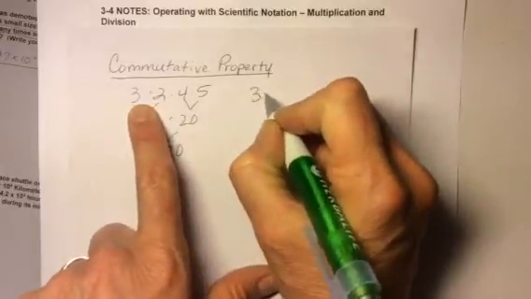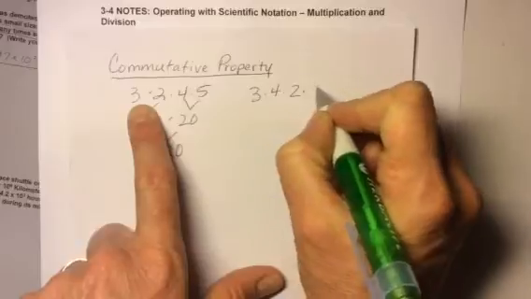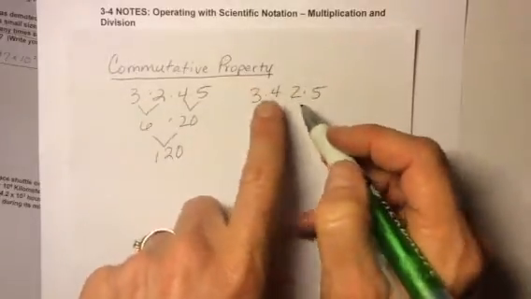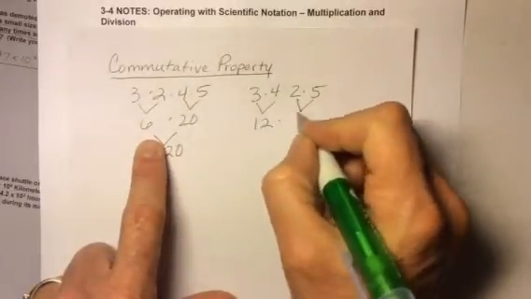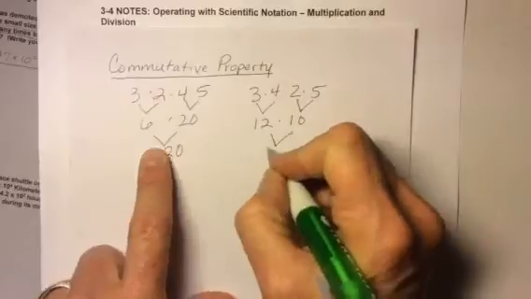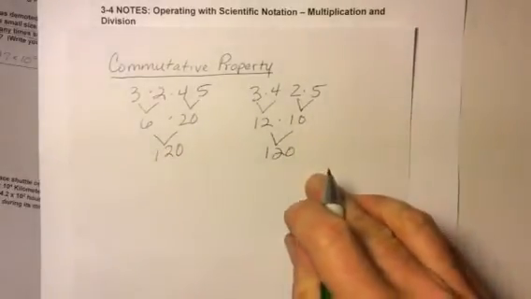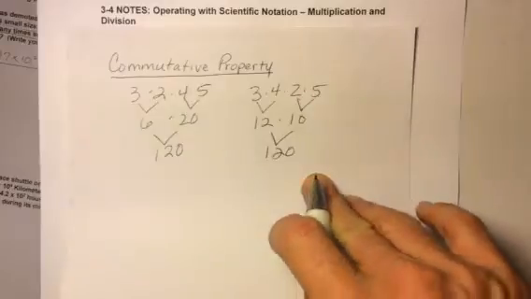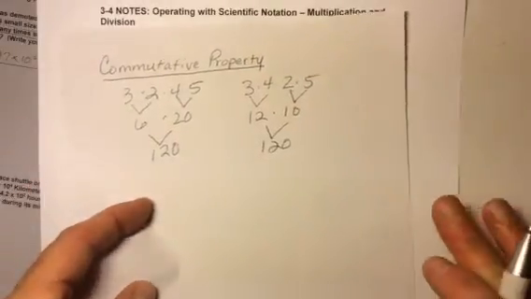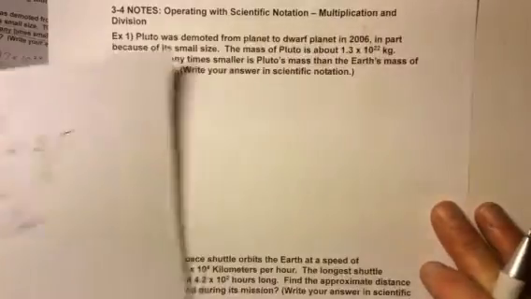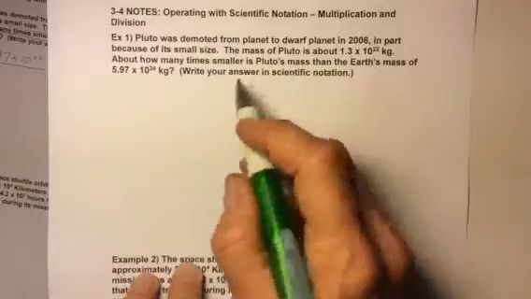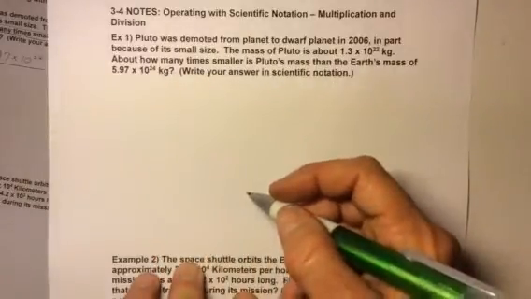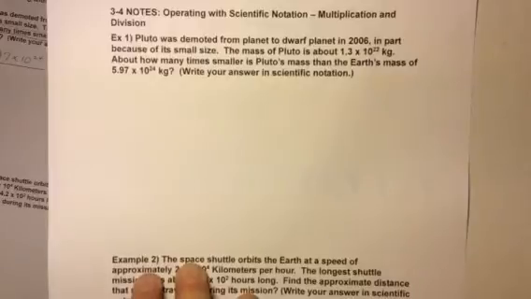So I'm going to now write it as 3 times 4 times 2 times 5. So commutative property means you move them around. And so 3 times 4 is 12 times 2 times 5, which is 10. And 12 times 10 is 120. So that shows it doesn't matter what order we multiply in. And that's going to be important when we get to scientific notation, since scientific notation is two different factors multiplied together. So if you'll read this problem to yourself, just pause the video and then come back and we'll underline important information.